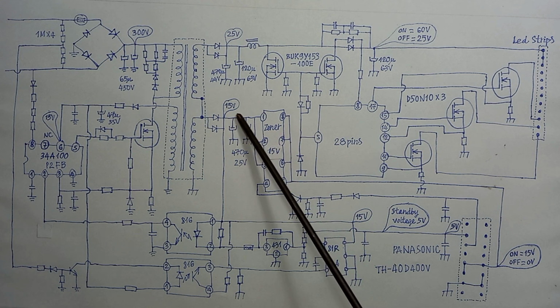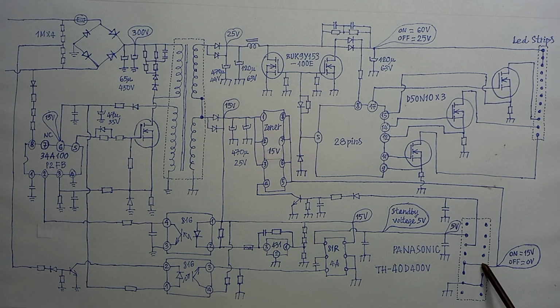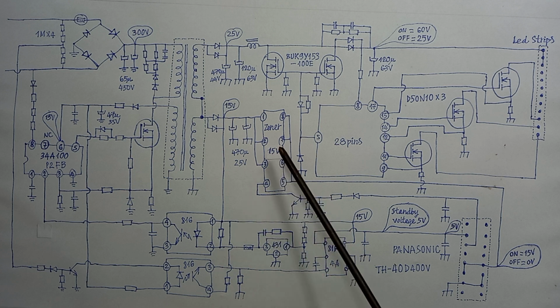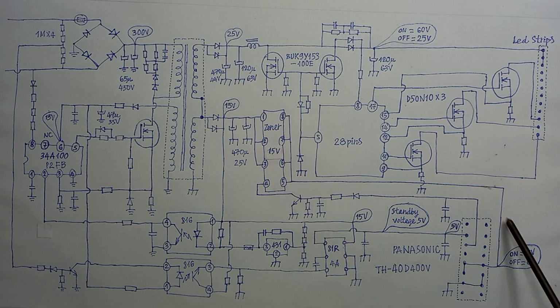The voltage here will supply for the main board and T-con board. When we press the power off button, this IC will not conduct electricity, so no voltage here.